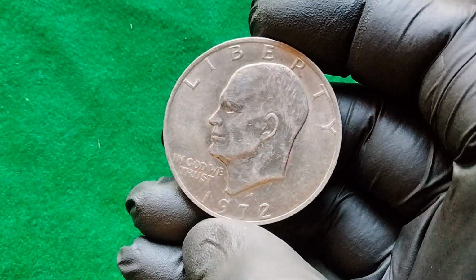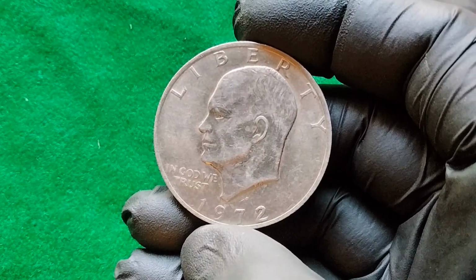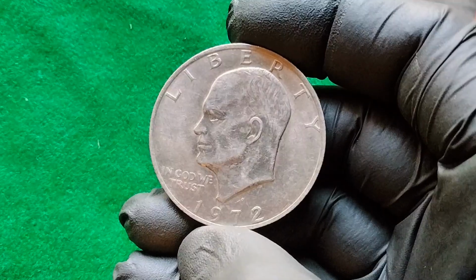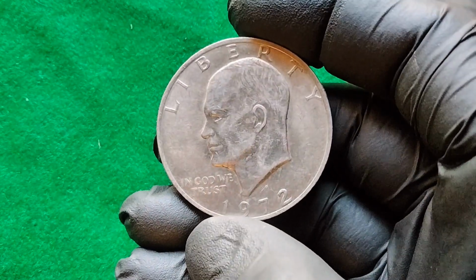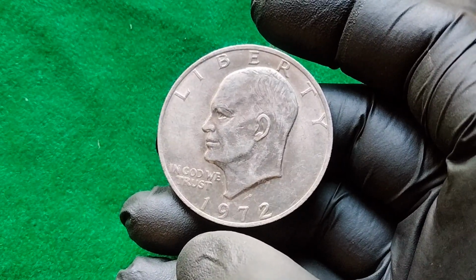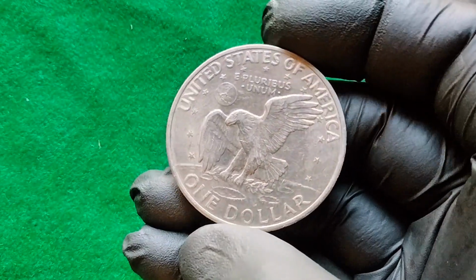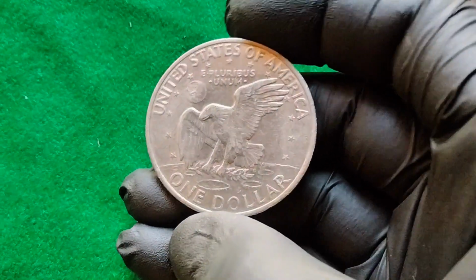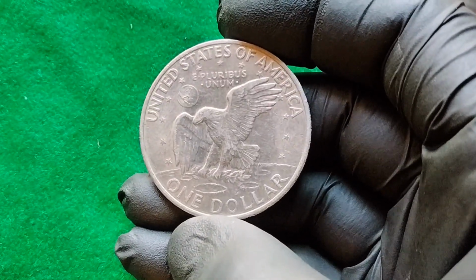Although millions of 1972 D Eisenhower dollars were produced, the coin still attracts collectors today. Many people collect the Eisenhower dollar series because it represents the last large-size dollar coin issued for regular circulation in the United States. In circulated condition, the value of a 1972 D Eisenhower dollar is usually close to its face value, though collectors may pay a small premium depending on its condition.